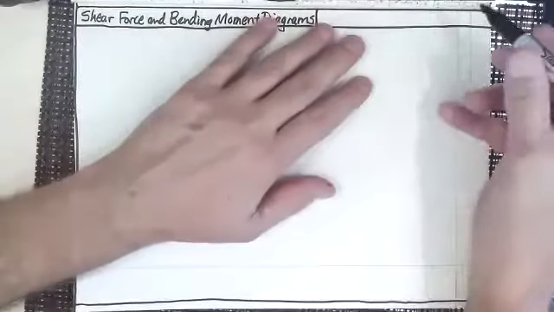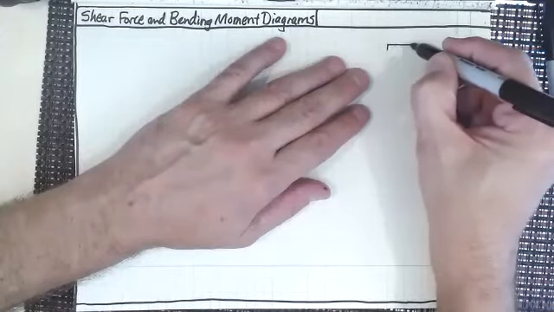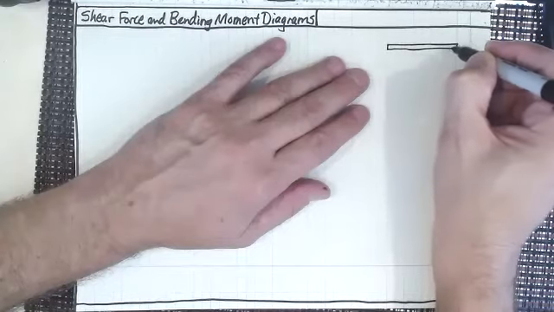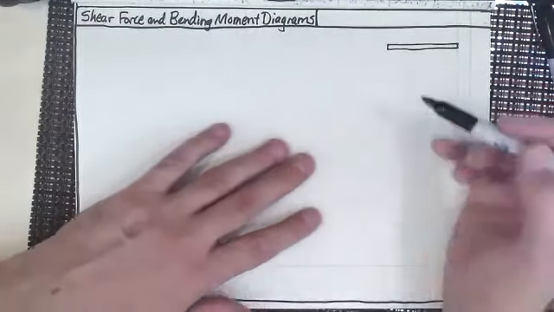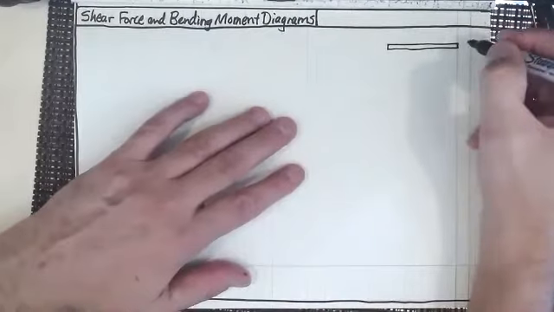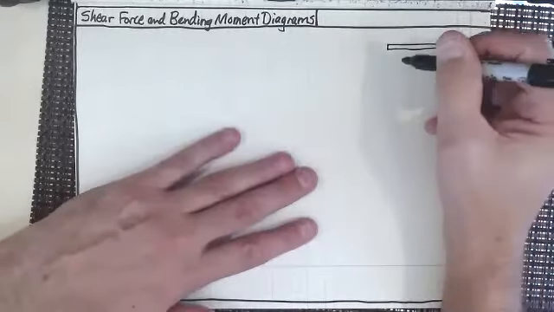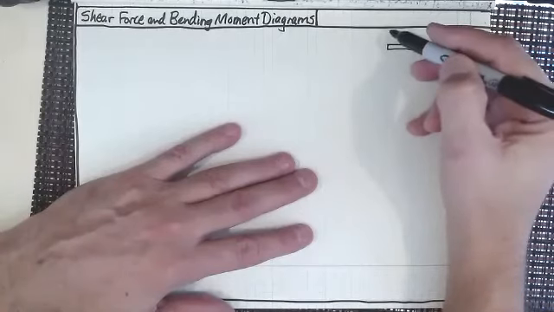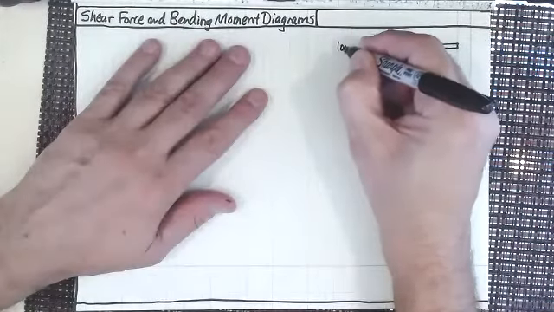Now, the way I want to start this discussion is to look at that last problem that we did. Actually, I think I made that 9 long. We don't necessarily need that. The shear force and bending moment diagrams are going to be the same, whether I make it 9 meters long or 6 meters long. The scale might be a little different, but the form of the diagrams will be the same.